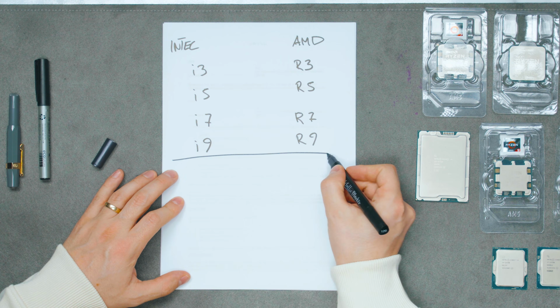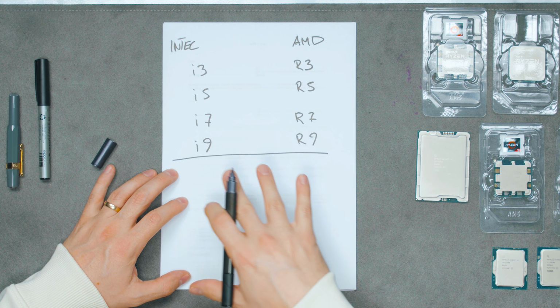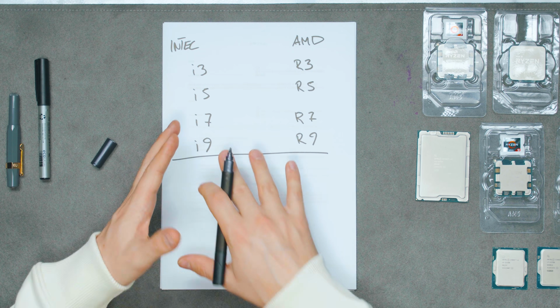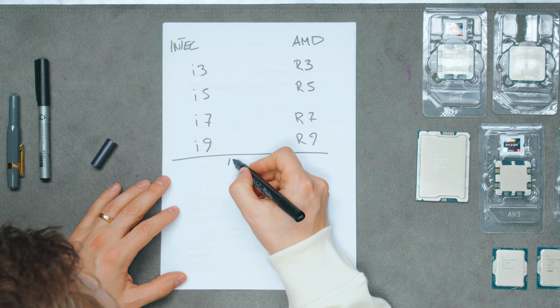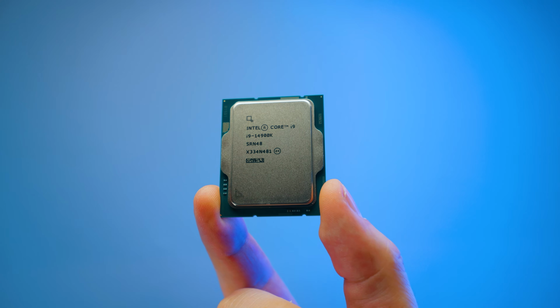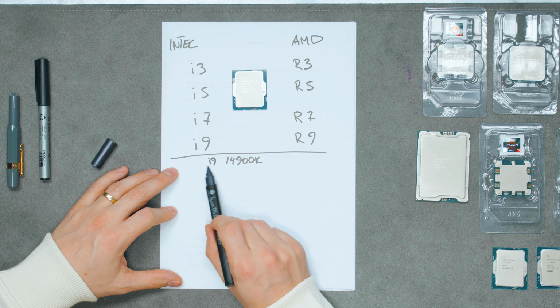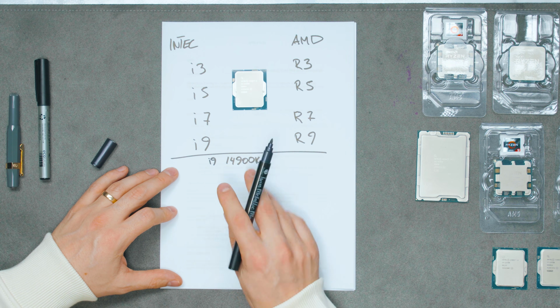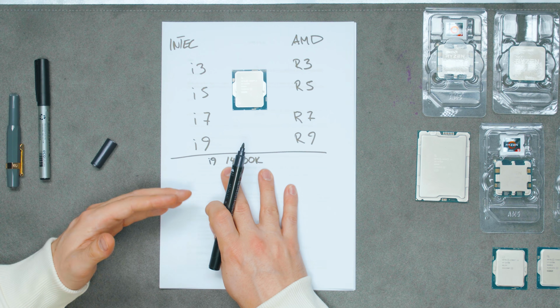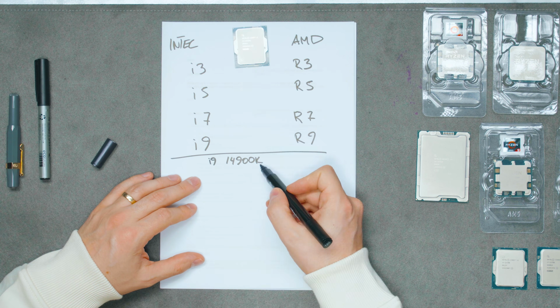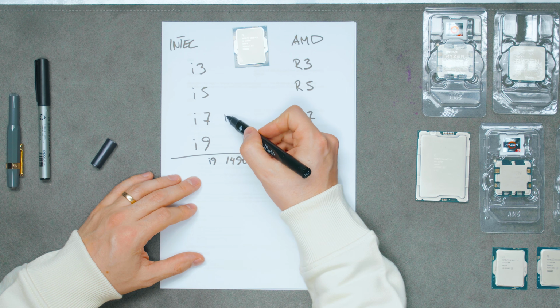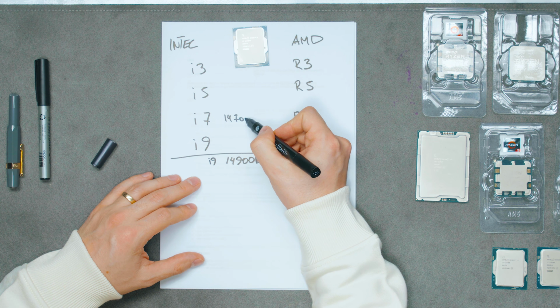But that's not all. We have other bits at the end of the name of these CPUs. Let's take this for example. We have an i9 14900K. The i9, you know what that means. The i9 indicates that this CPU is going to be higher than an i7. When this becomes an i7, it's not 14900K anymore, it is actually 14700K.